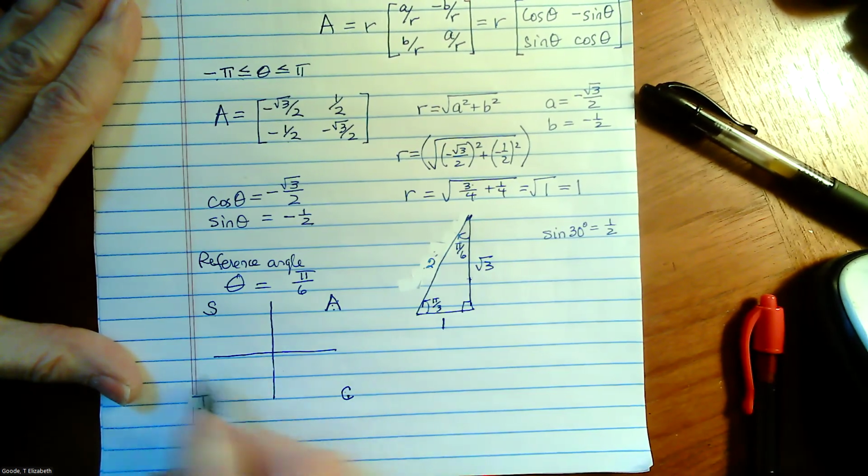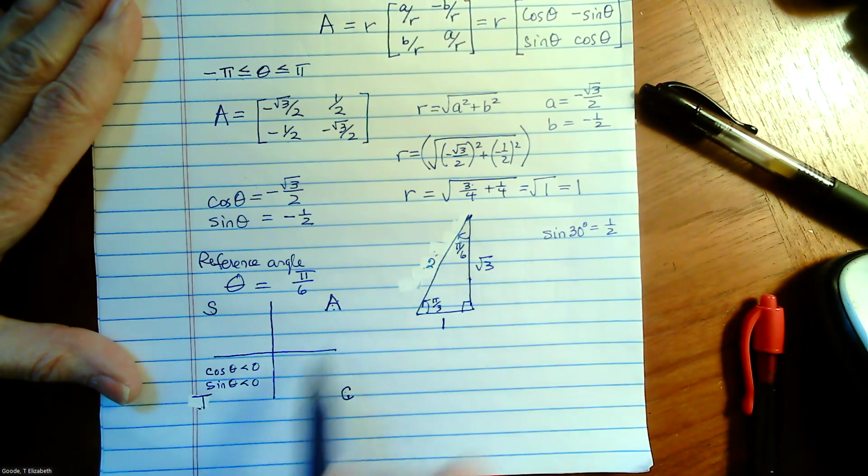So anyway, the point is here is the quadrant where cosine theta is negative and sine theta is negative. So we need a reference angle of 30 degrees that's here in this third quadrant.